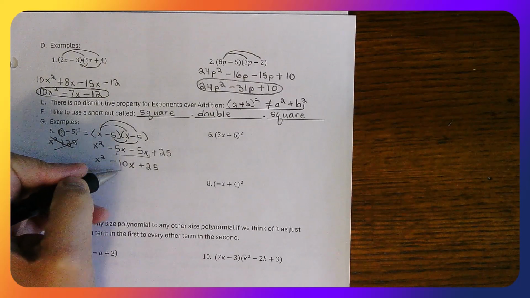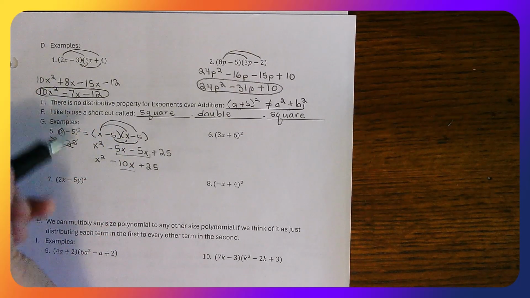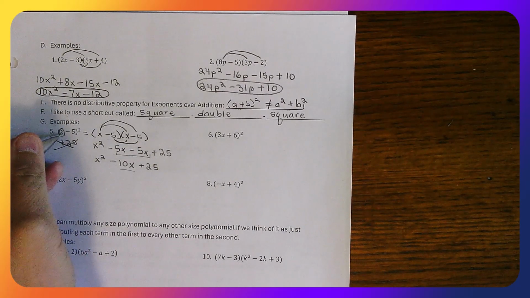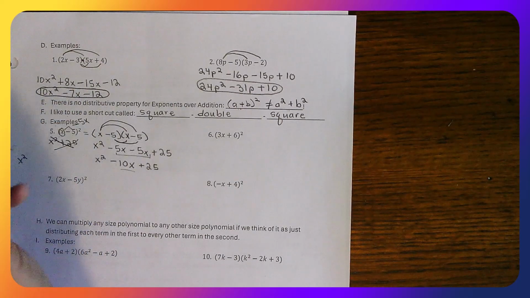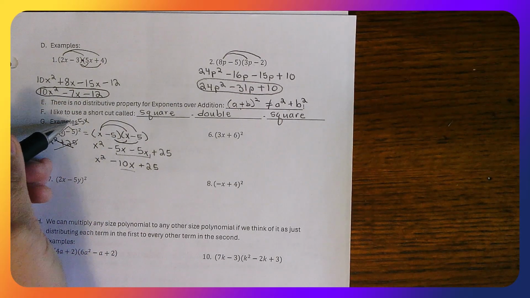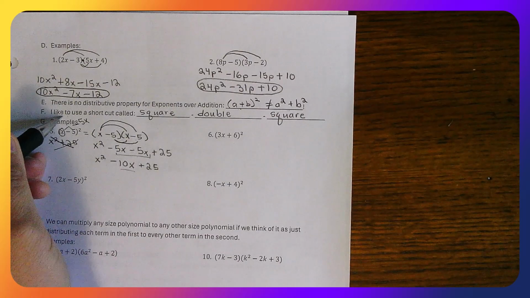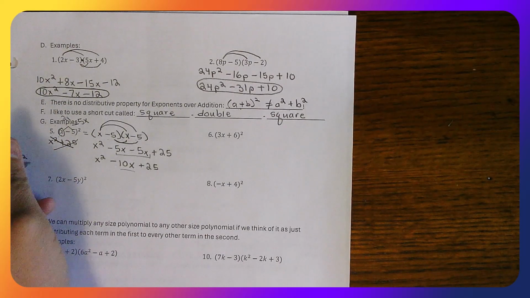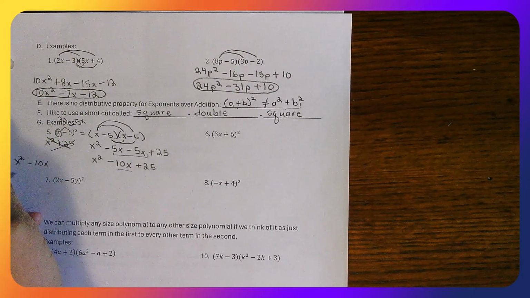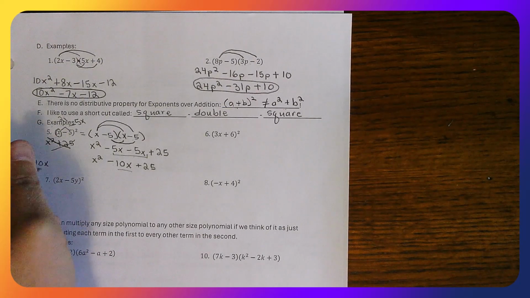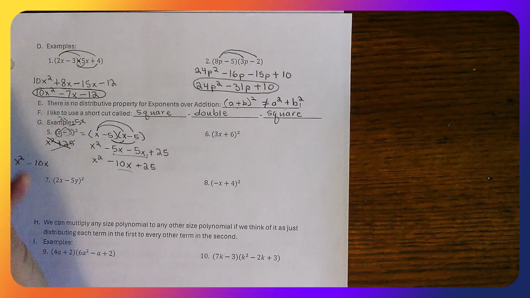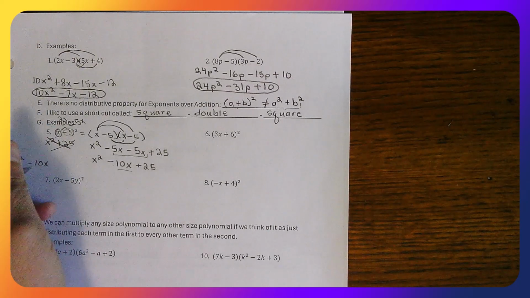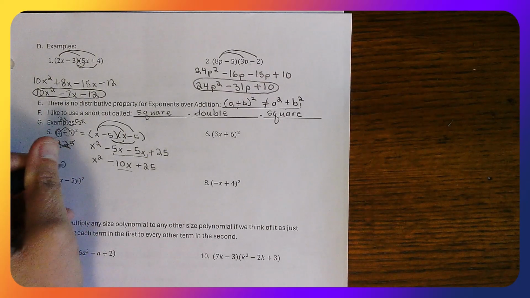Now, the middle term, this minus 10, comes from the fact that you multiply this x times this negative 5 and you get negative 5x. But there's always going to be 2 of them, so you double that, which means you multiply that by 2. So 2 times negative 5x is negative 10x. So that's square, double, and then the last term is always going to be minus 5 times minus 5. Well, another way of saying that is you square the negative 5, and that becomes a positive 25.